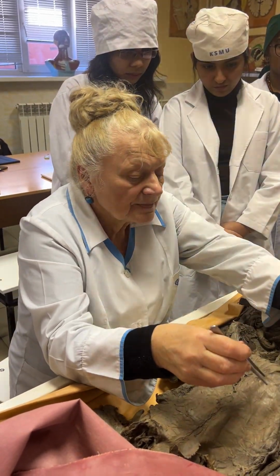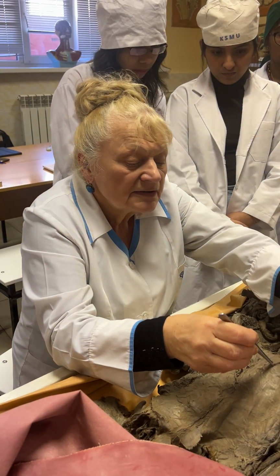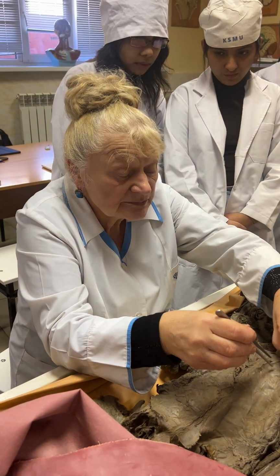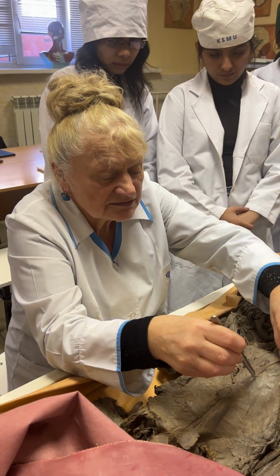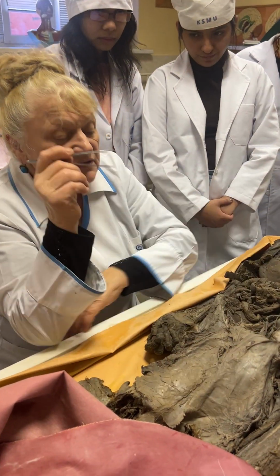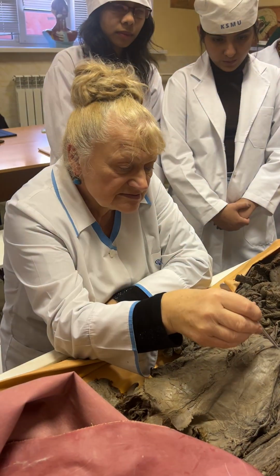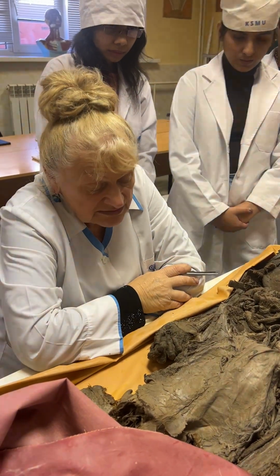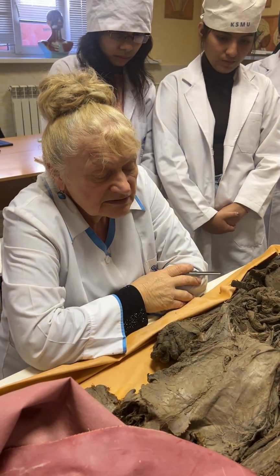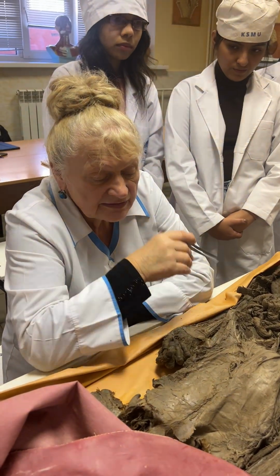When the serous membrane, the peritoneum, covers it, you see a prominence, the lateral umbilical fold. Inside this lateral umbilical fold are placed the inferior epigastric artery and vein.